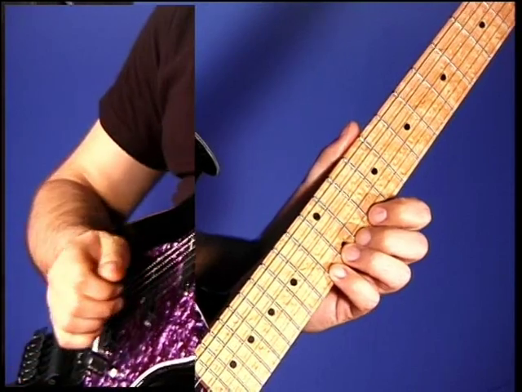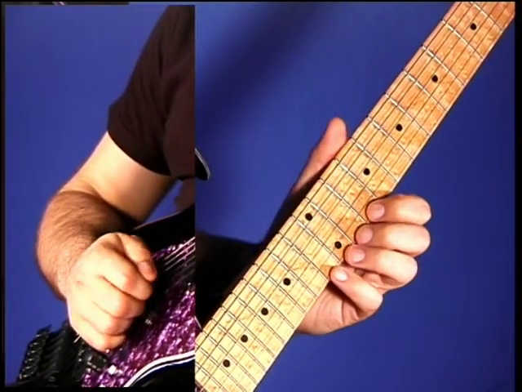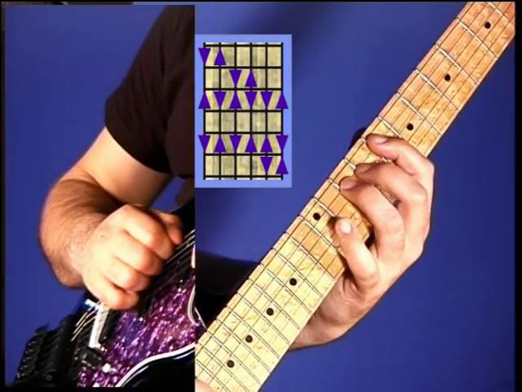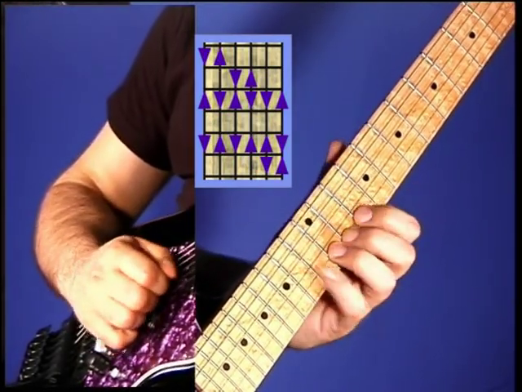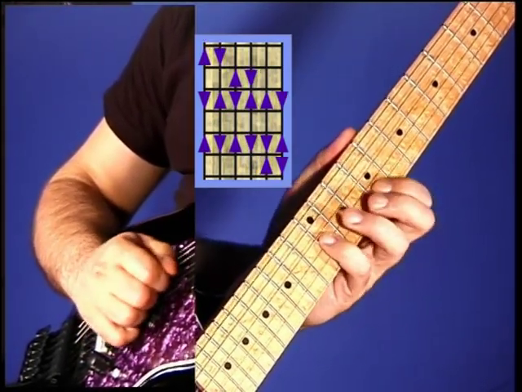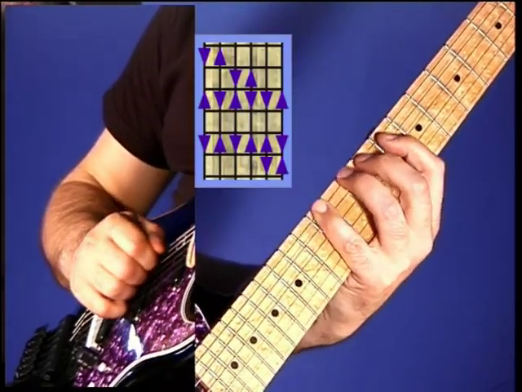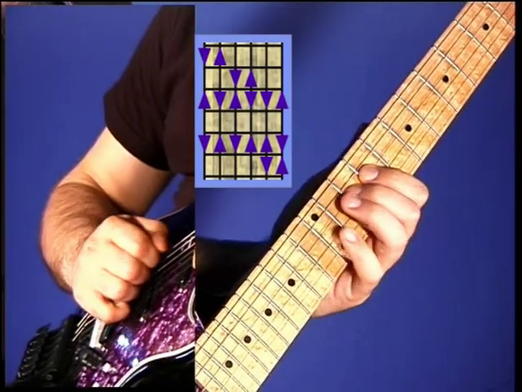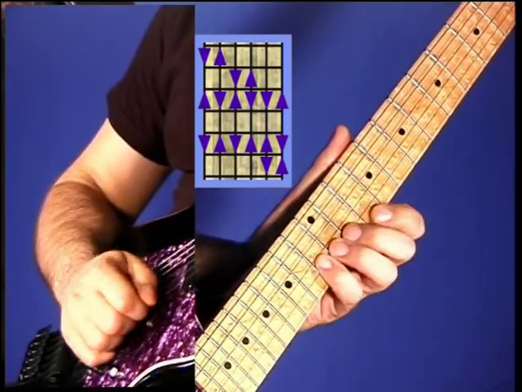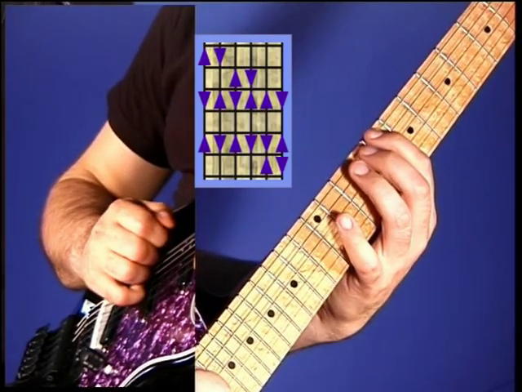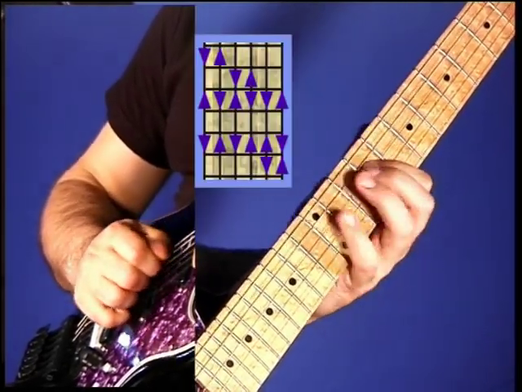The most difficult picking style to master is alternating. That's where you're playing everything down, up, down, up, down, up, and so on. And when you're changing from one string to the next, if you have to reverse your picking, you do it. Everything is consistently alternating down, up, down, up.